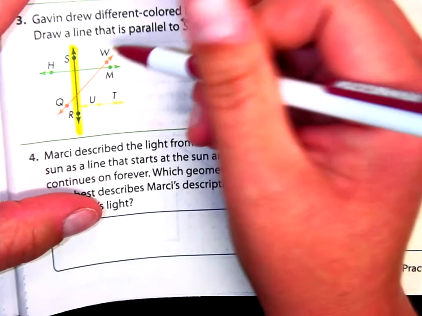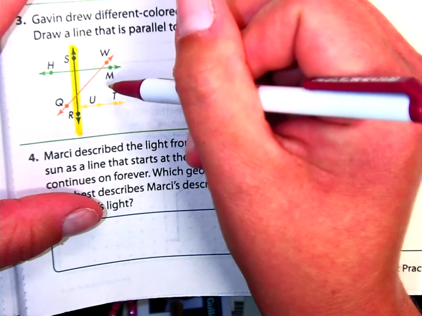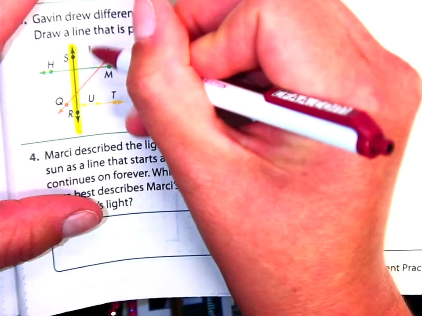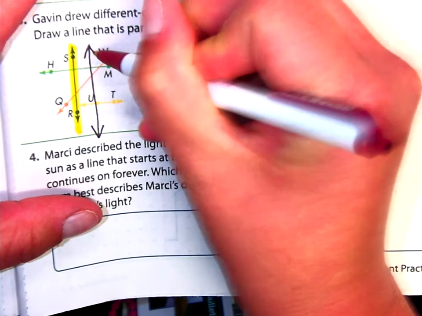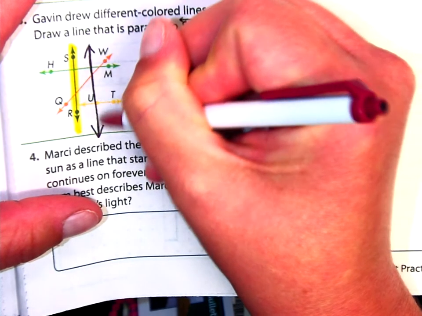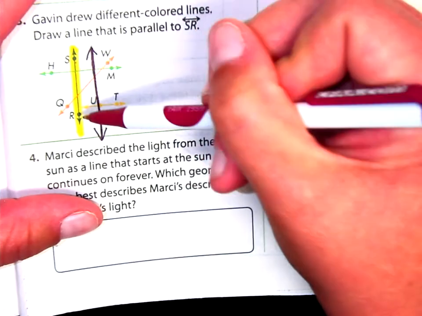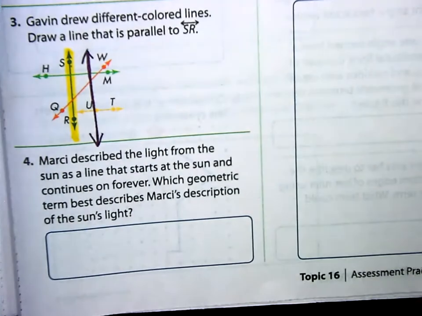So I could start with something like going through line U. It's not perfect because I'm not an artist and I don't have a ruler, but that is a line that is running parallel to SR. Let's look at question number 4.